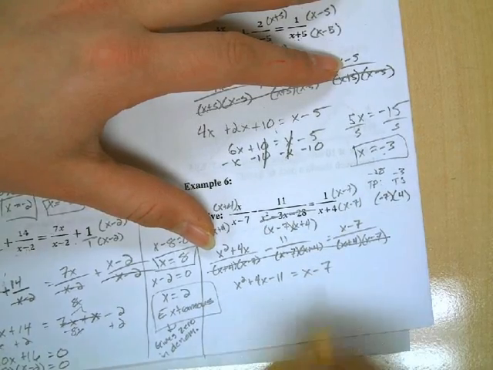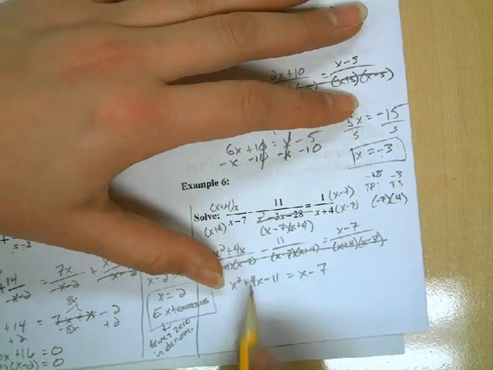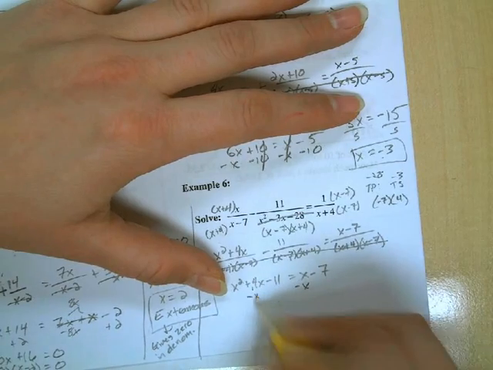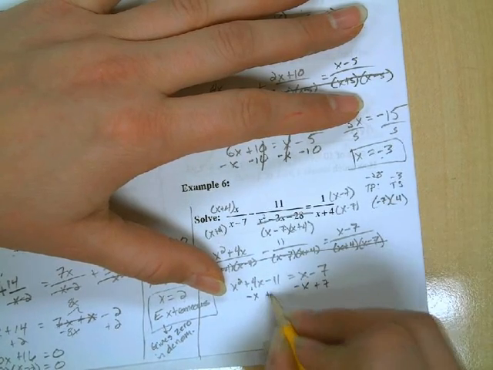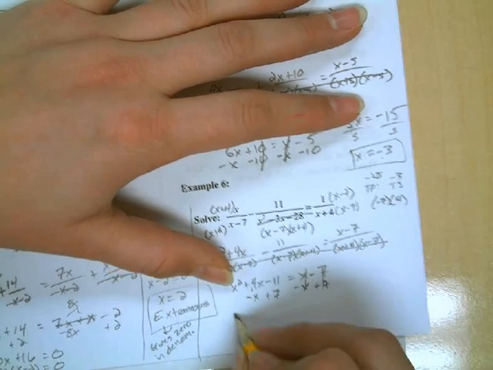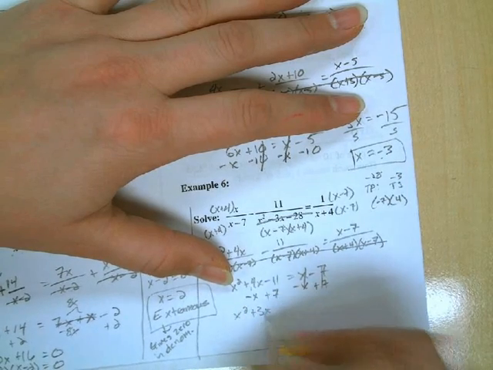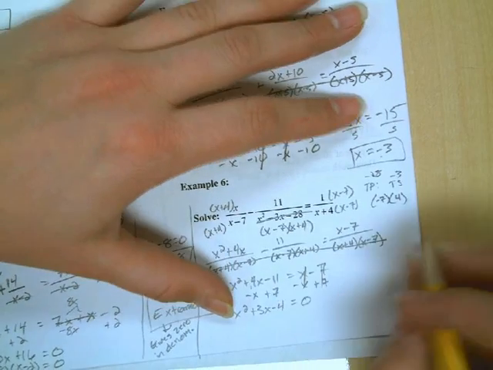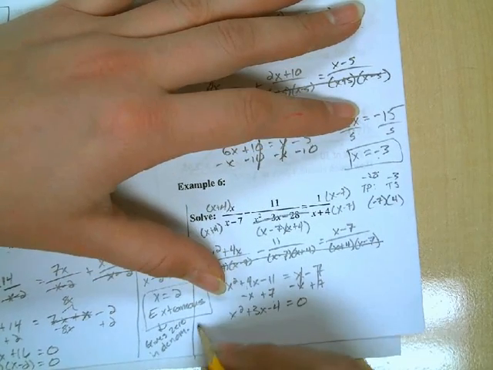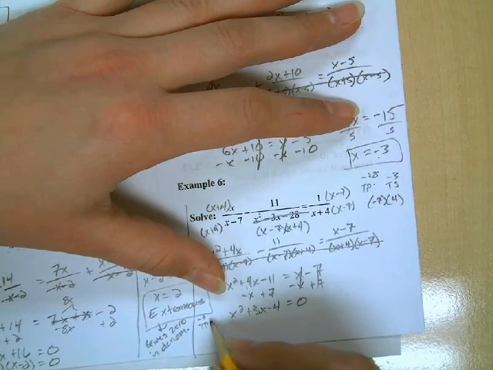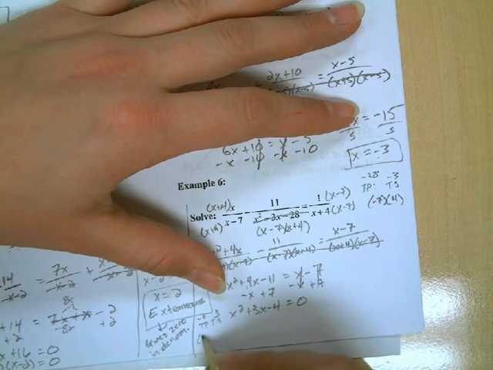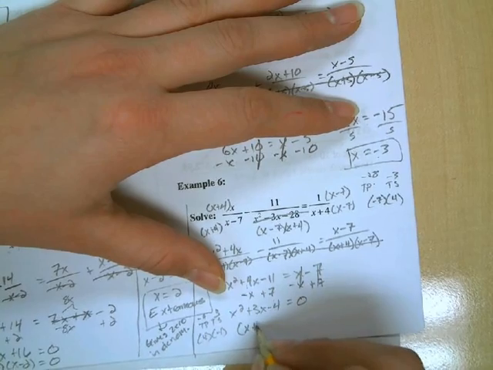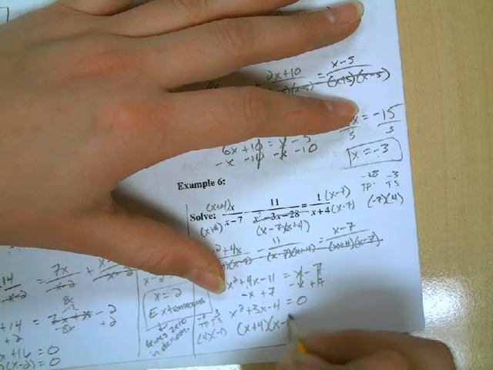Don't try to solve it from there. We need to go to standard form. I've got an x squared, which means this stuff needs to come join, plus 7. Those go away here. I get x squared plus 3x minus 4 equals 0. Target product is negative 4, target sum is positive 3. So 4, negative 1: x plus 4, x minus 1 equals 0.